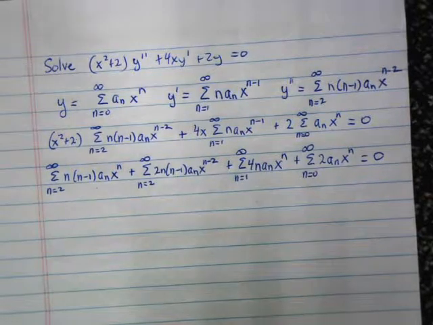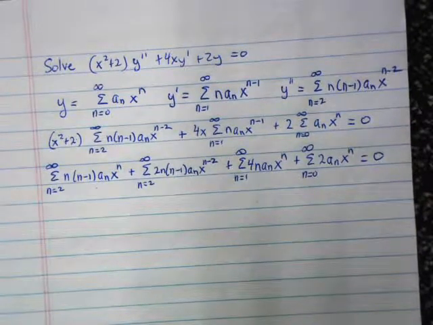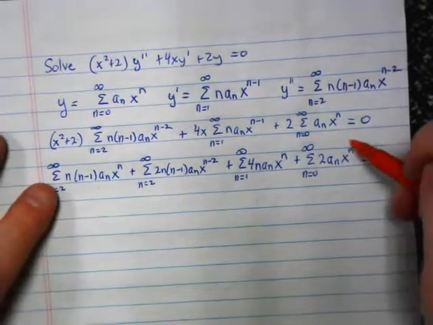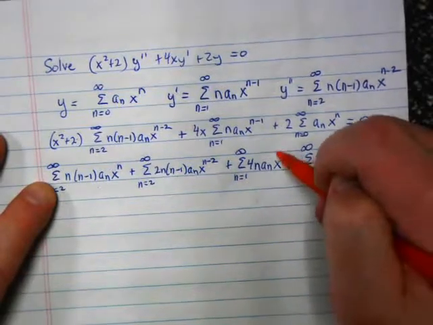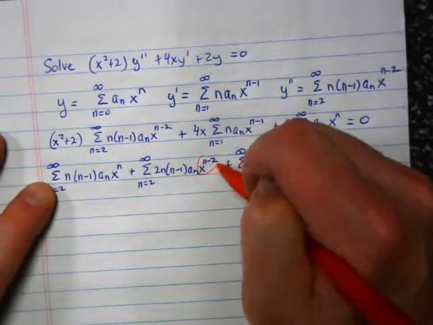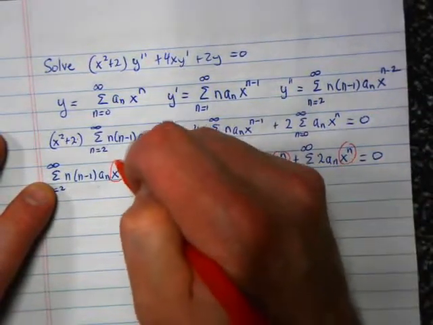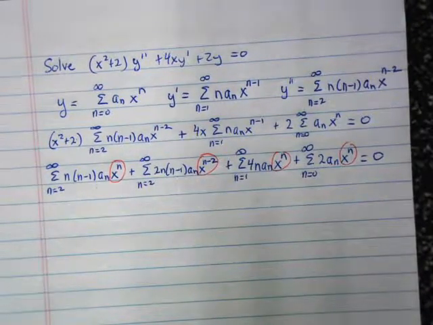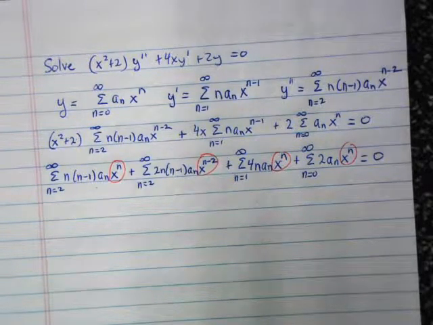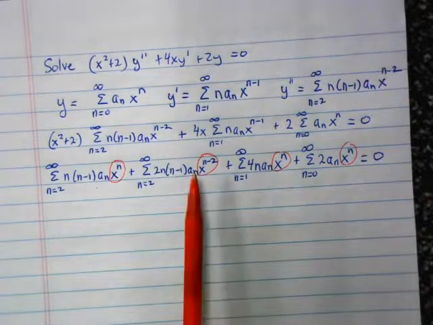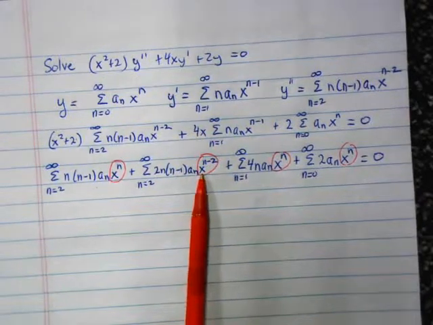Okay, so now I need to correct 2 things. First off, I need all of these x's to have the same power. Do all of those x's have the same power? No, one is not like the other. Which one is not like the other? This one right here.